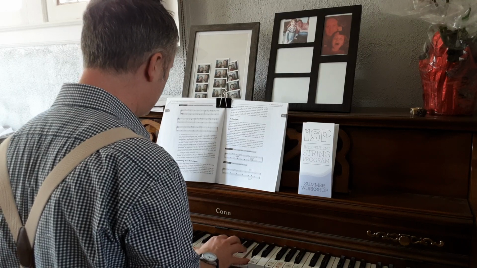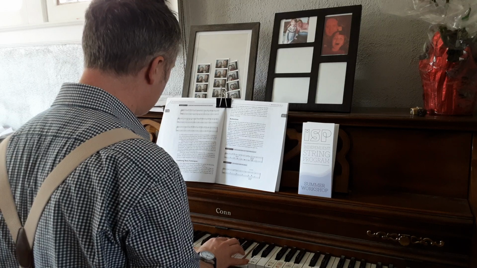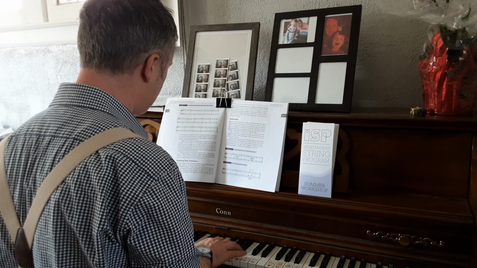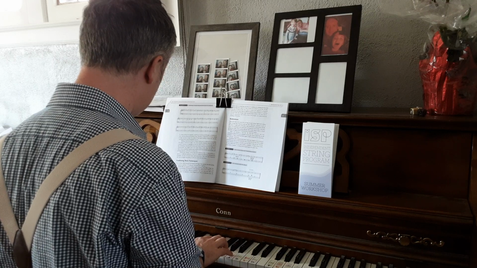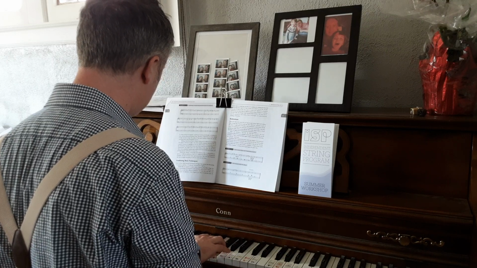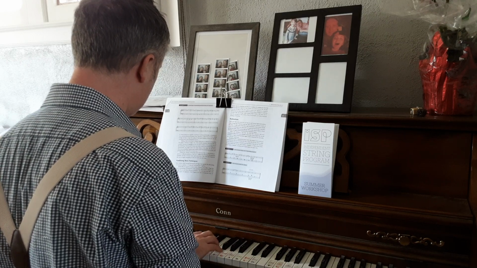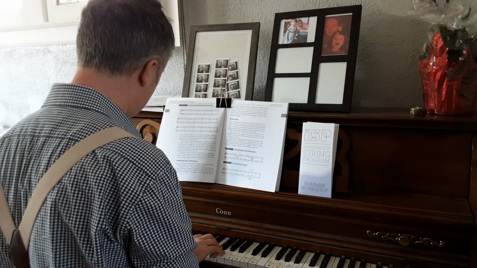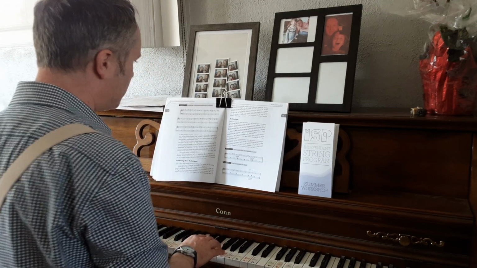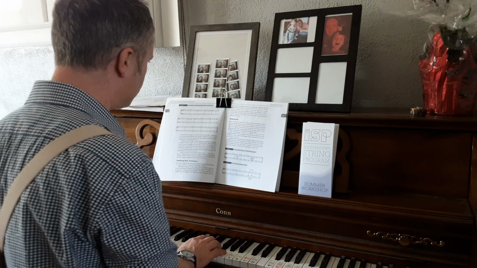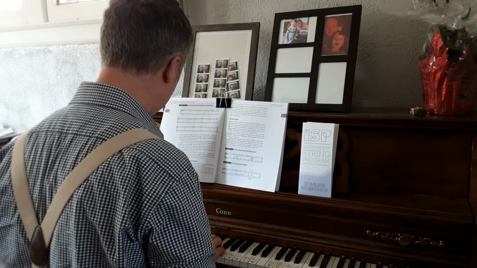Example 2. It doesn't sound very Baroque to me. It's interesting. The 7/6 cadence does, but not the 2-5-1s.